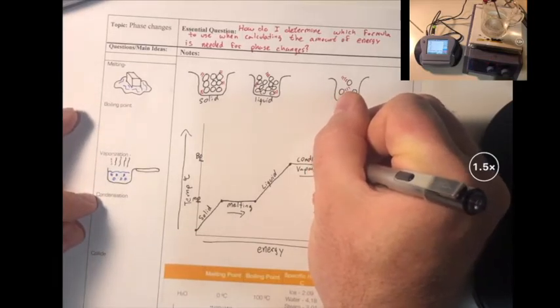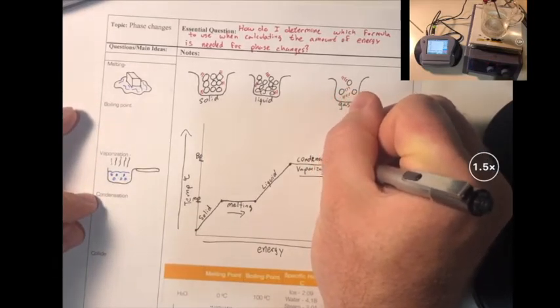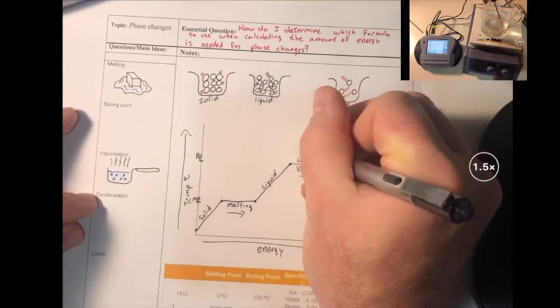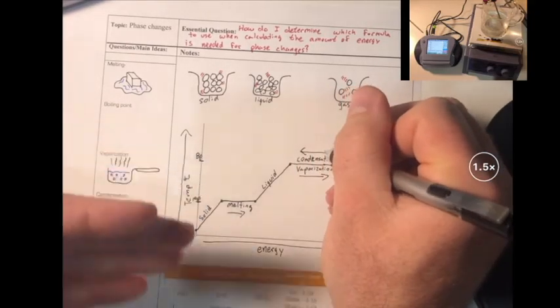I just misspelled right there. So, condensation. It starts losing energy right there. Gas to liquid is forming outside the bottle.